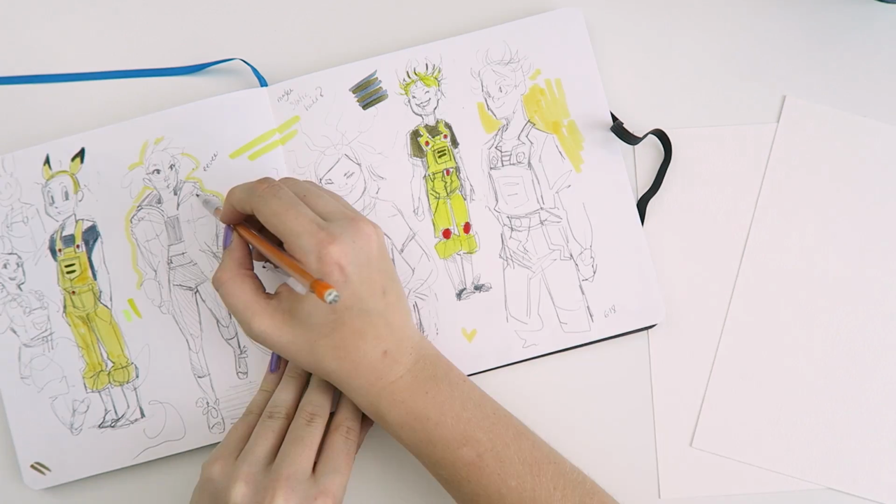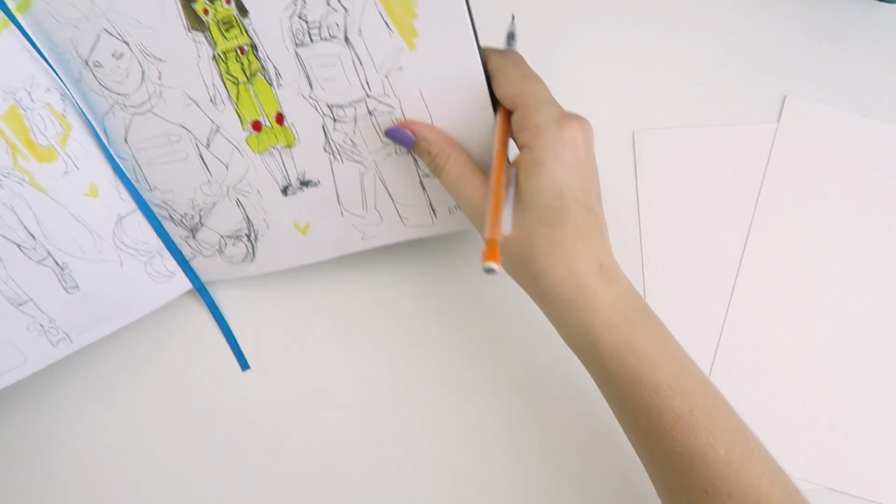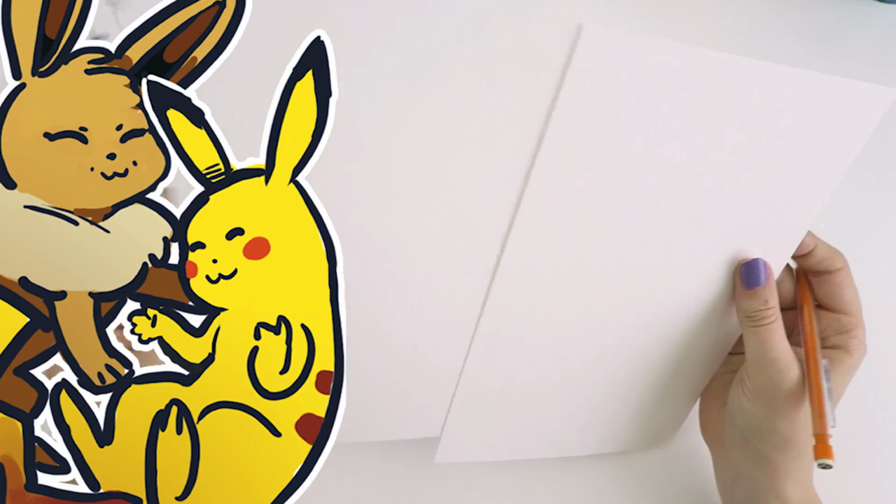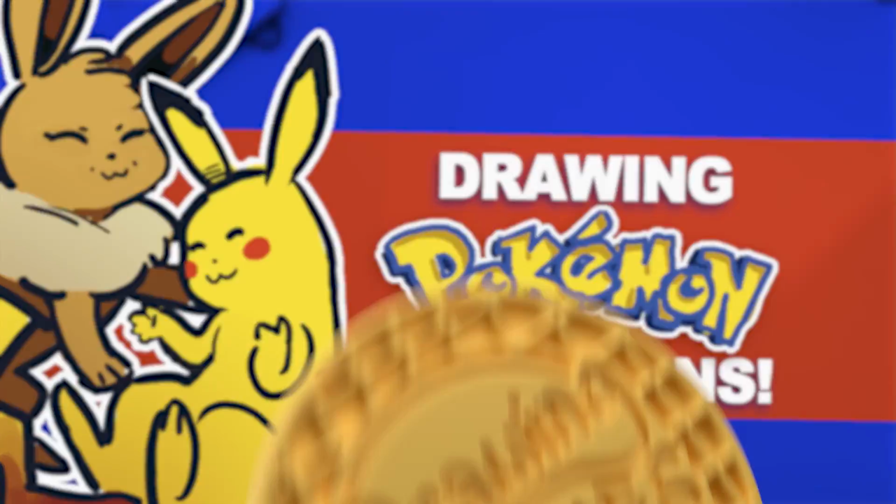I like Pokemon, and I really like drawing people. So today I'm gonna put those things together, and I'll draw Pokemon as people.